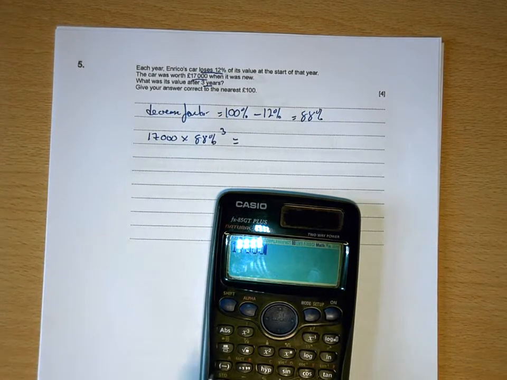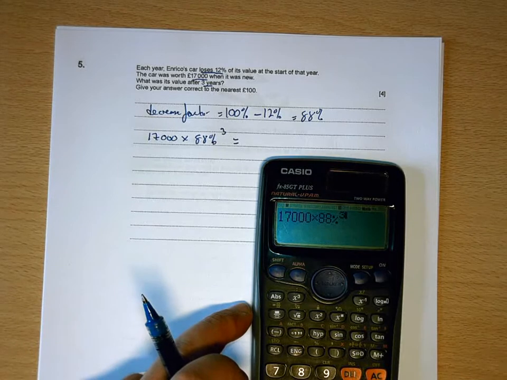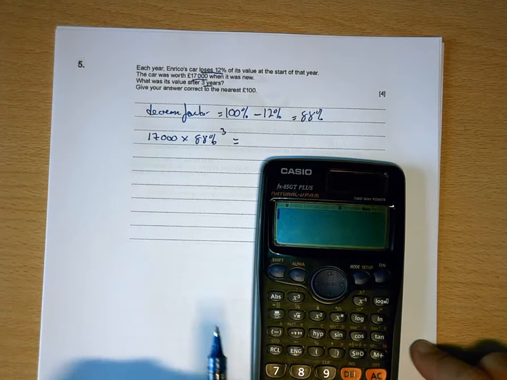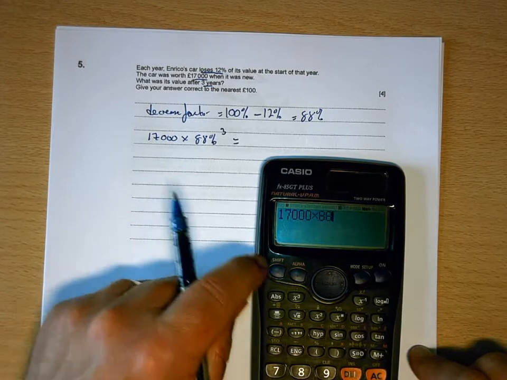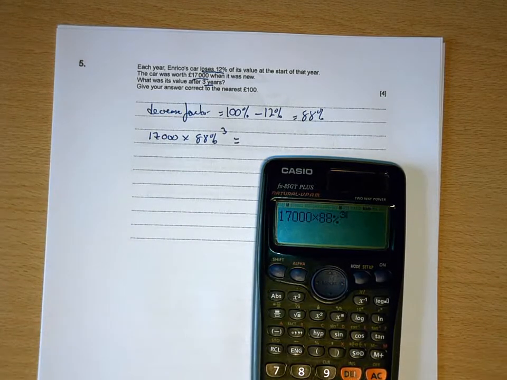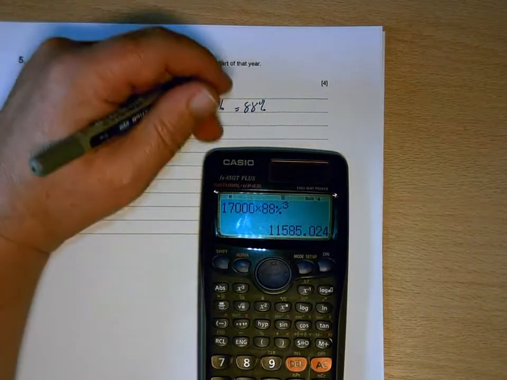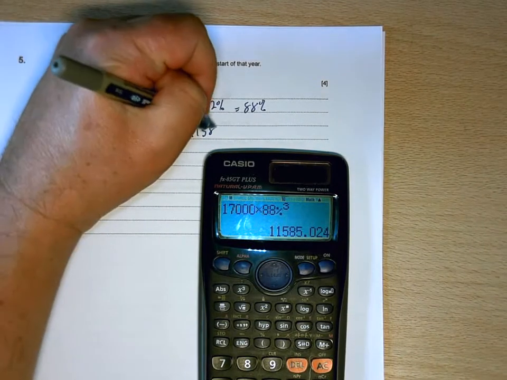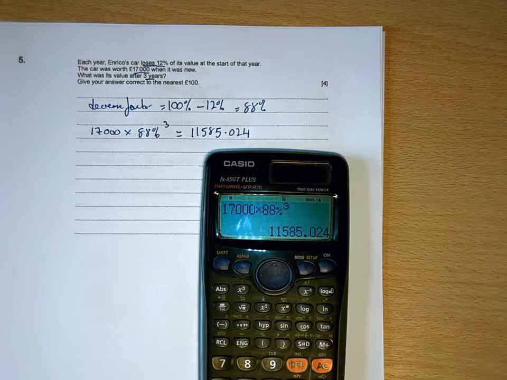So 17,000 times 88% to the power of 3. Type that in again because the light was shining, wasn't it? So 17,000 times 88% to the power of 3. So that is the complete answer. So if we just write that down, 11585.024, then that will get us a mark.